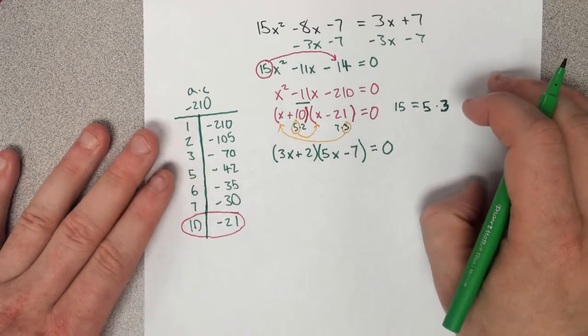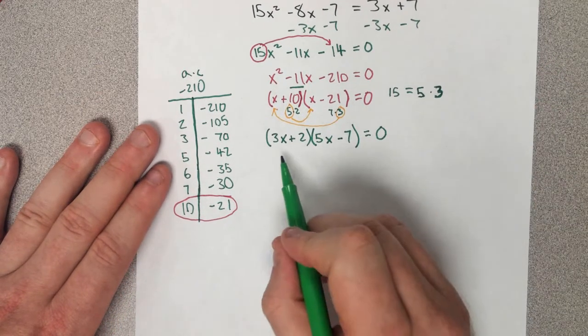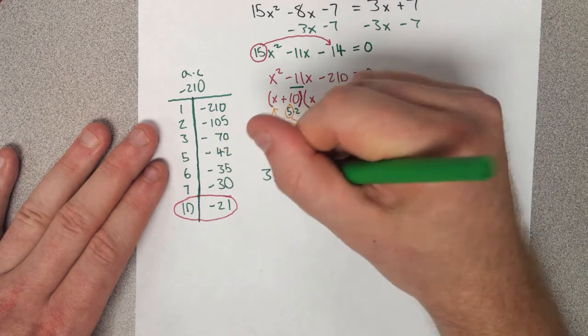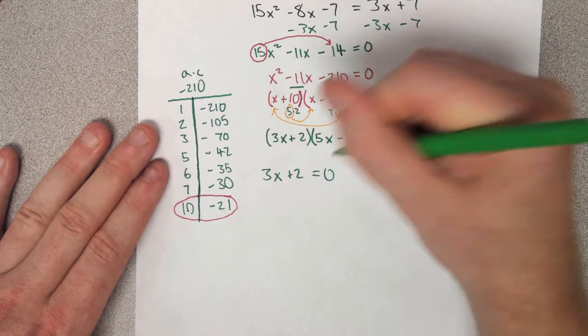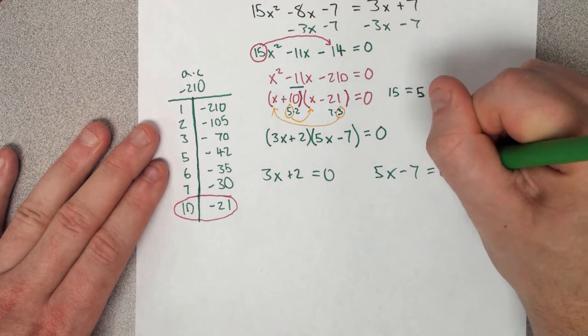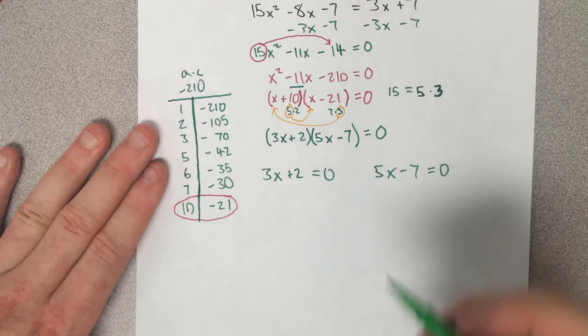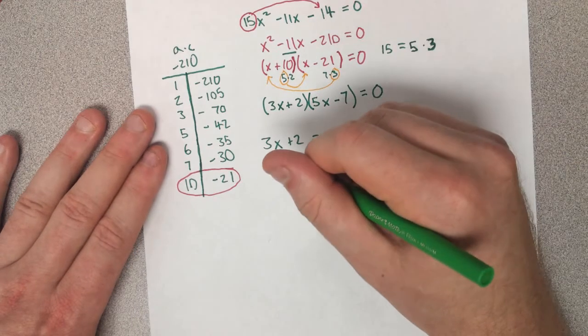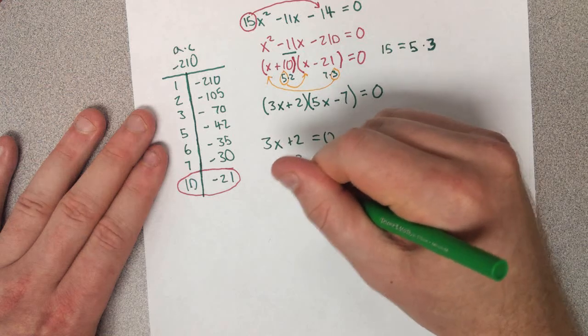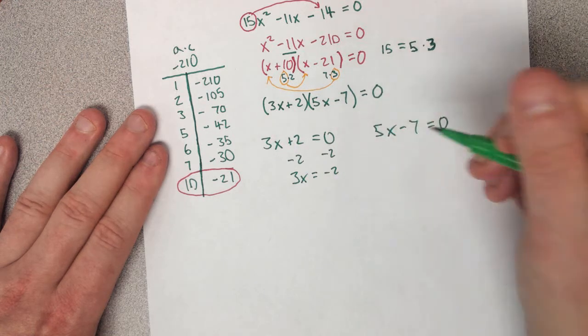So all we have to do now is go through and set each one of these factors equal to 0 to come up with our solutions. Take 3x plus 2, set that equal to 0. Take 5x minus 7 and set that equal to 0. Then going through and solving, I'm going to subtract 2 from both sides here to get that 3x is equal to negative 2.